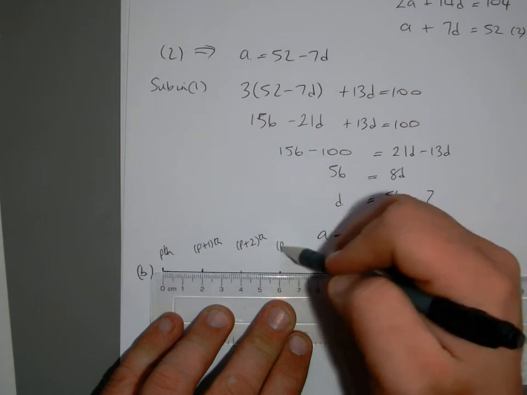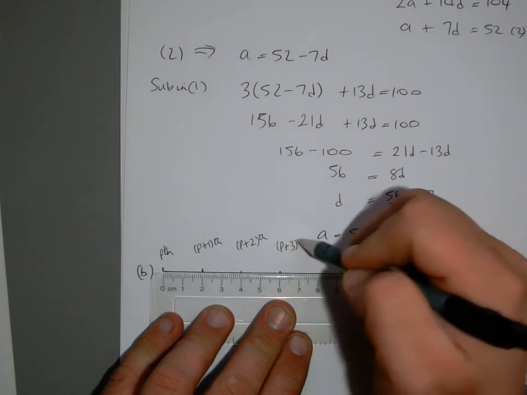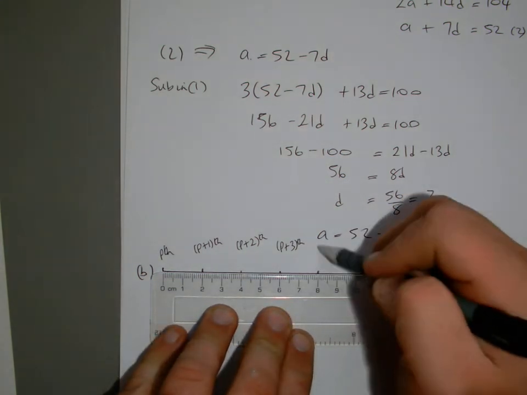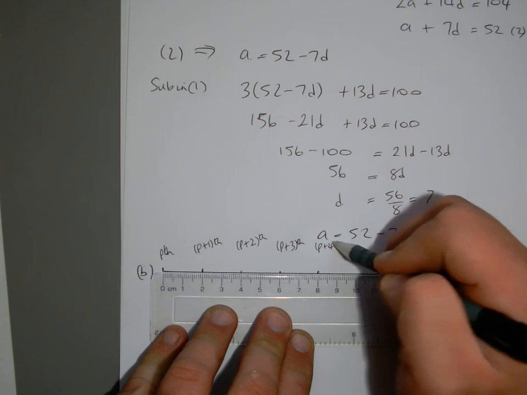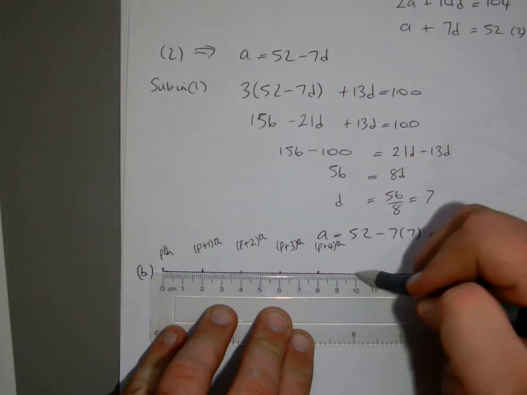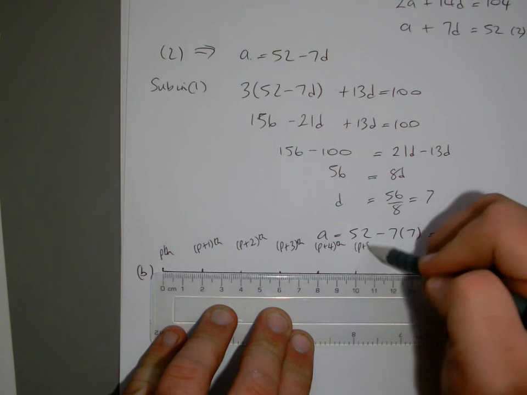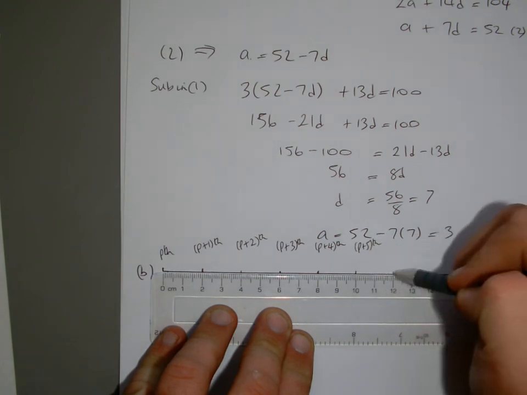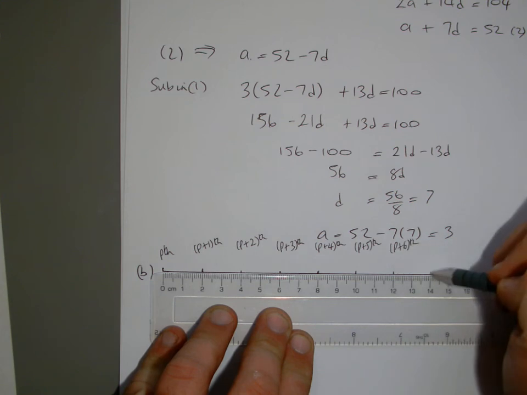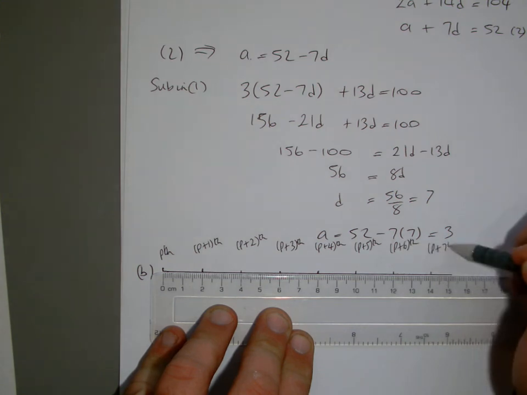That'll be the p plus third term, and then another difference. This will be the p plus fourth term, and then another difference. That'll be the p plus fifth term, then p plus sixth term, and p plus seventh term.